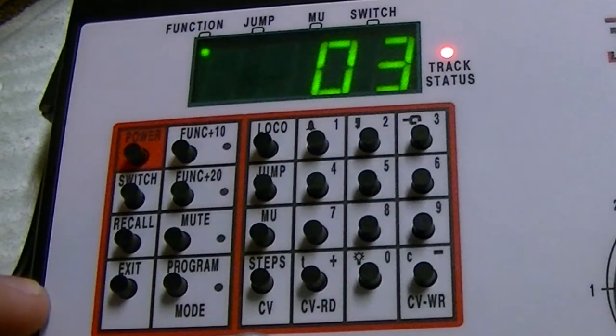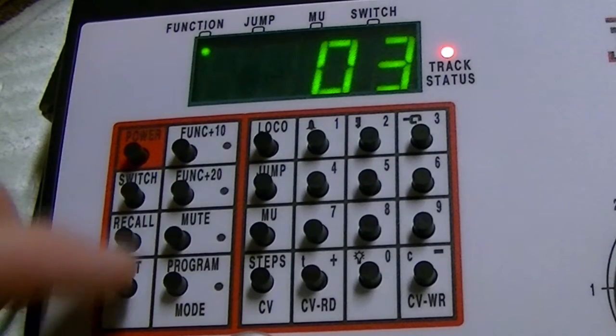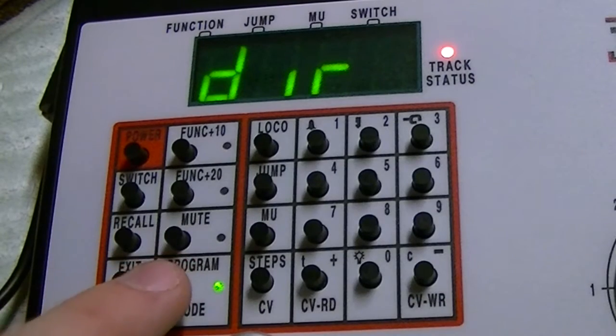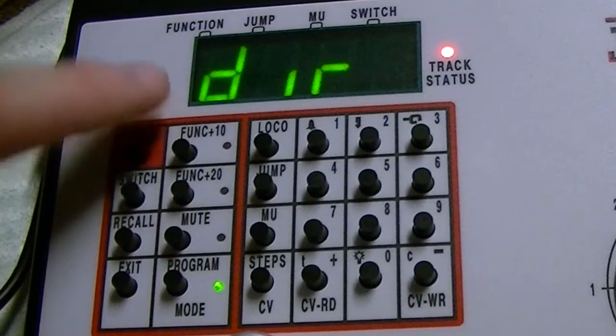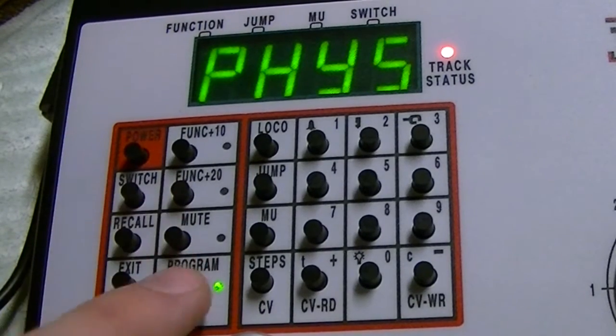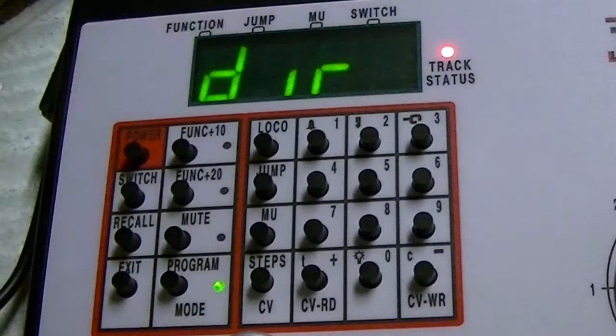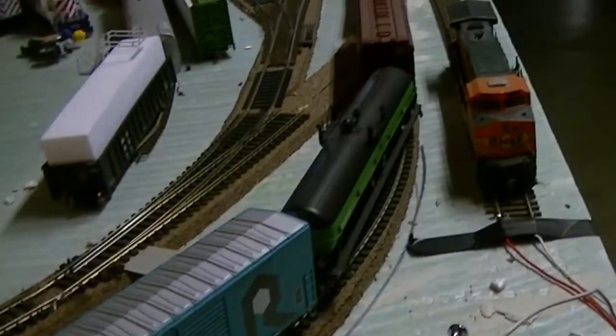So to start, we have our locomotive on the program track. So we're going to hit program. We're going to make sure this is on direct because we're using a program track. All these other ones I think are for the main. We're using a program track, which is going to keep it isolated to there.